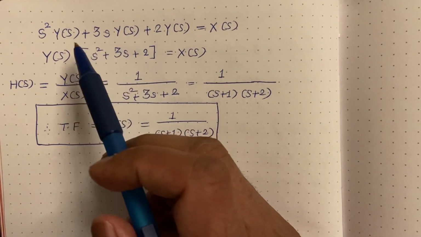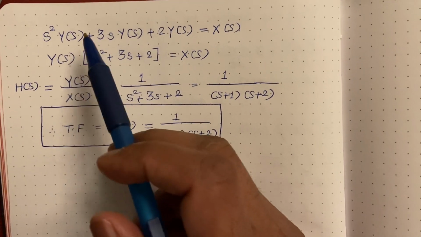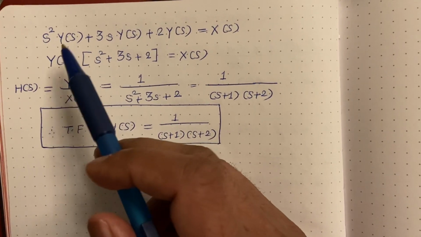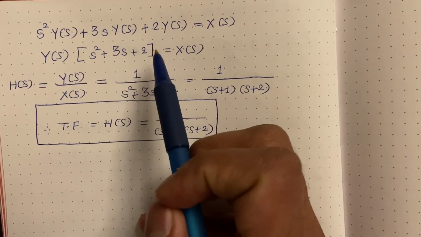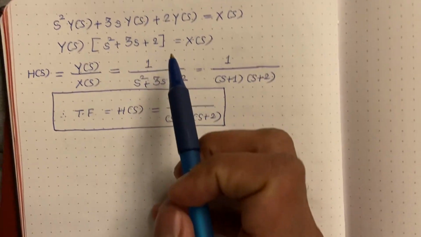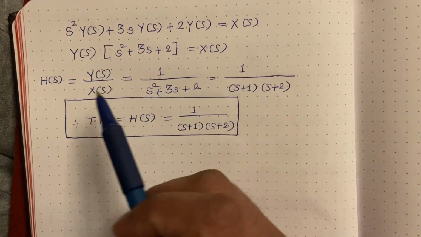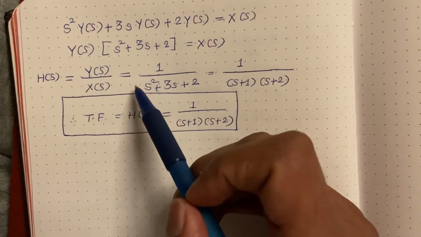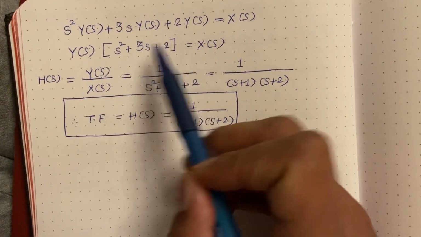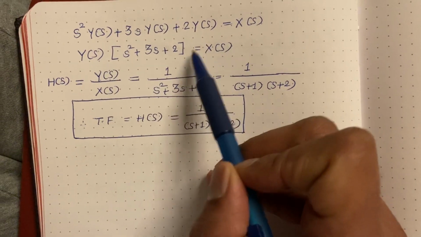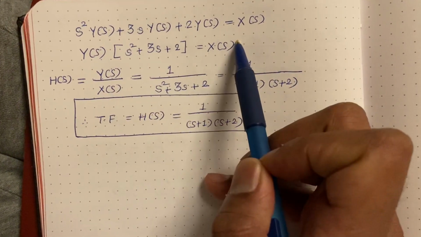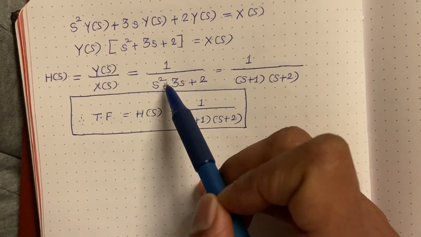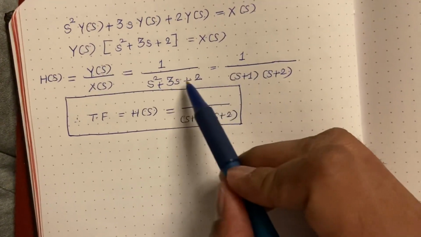Now what is the common term here? It is y of s. So I am taking that out and writing s square plus 3s plus 2 in brackets, which is equal to x of s. Now we know the definition of the transfer function. H of s is equal to y of s upon x of s. If we take x of s on one side and y of s on the right hand side, it becomes 1 upon s square plus 3s plus 2.